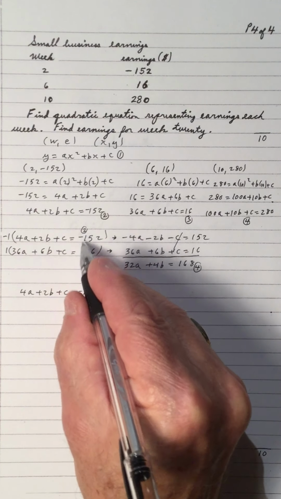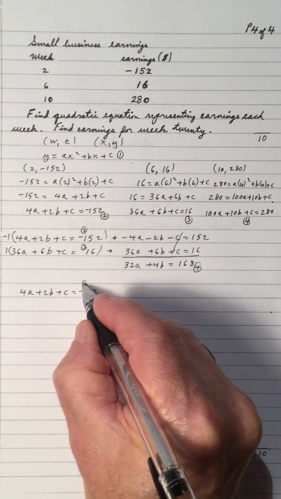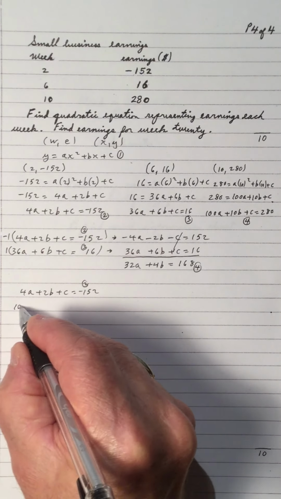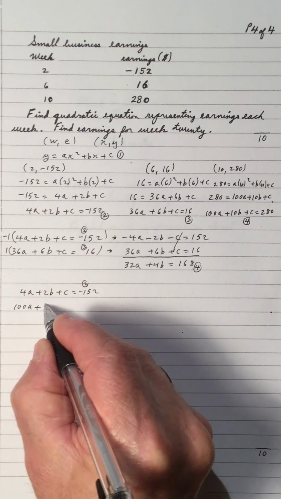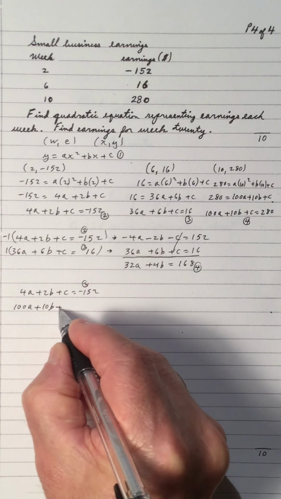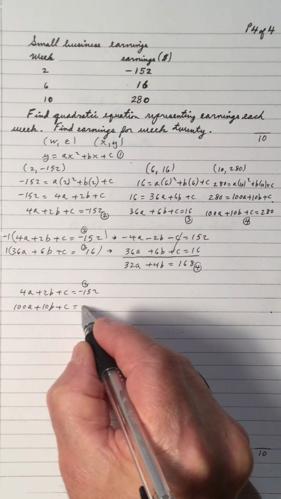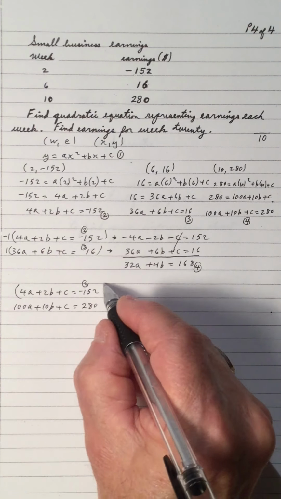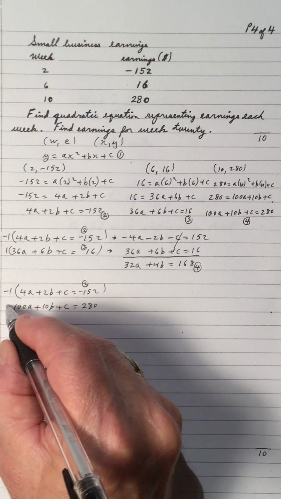But up here I did 2 and 3. Now I'm going to do 2 and 4. So number 4 is 100a plus 10b plus c equals 280. And I eliminate the c, so I multiply by negative 1 and 1.